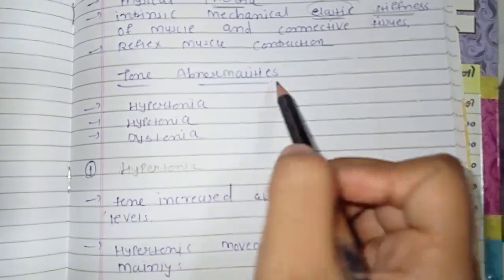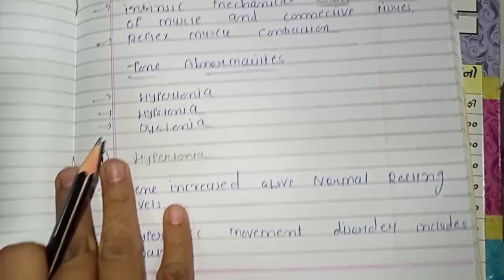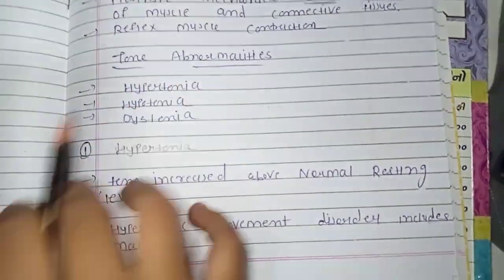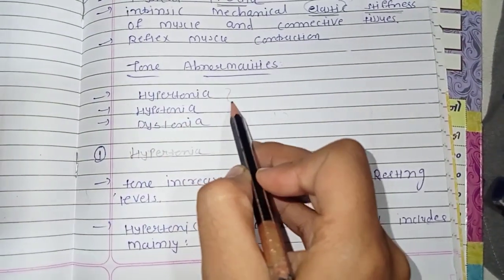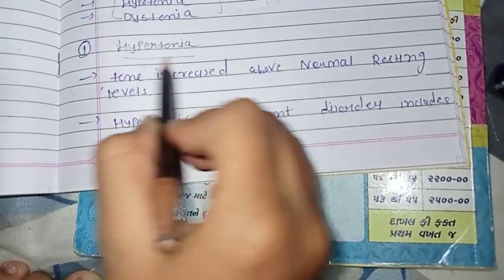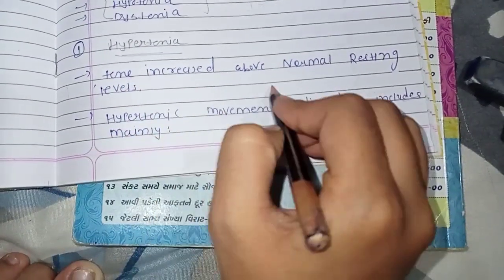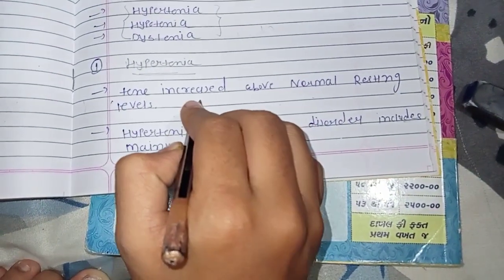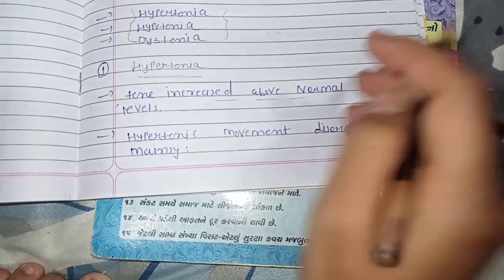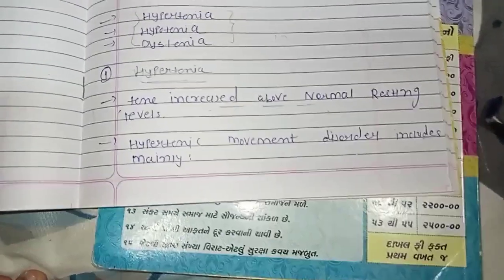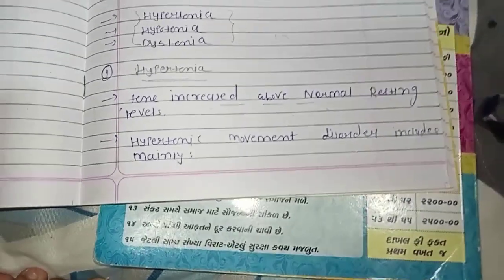Now tone abnormalities, there are three types: hypertonia, hypotonia and dystonia. We'll learn about all three in detail, right? So first of all we'll learn about hypertonia. What is hypertonia? Tone increased above normal resting levels. In normal tone, when it is increased by some amount, that is called hypertonia.